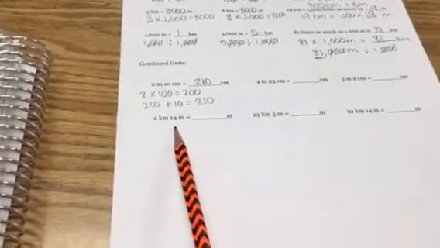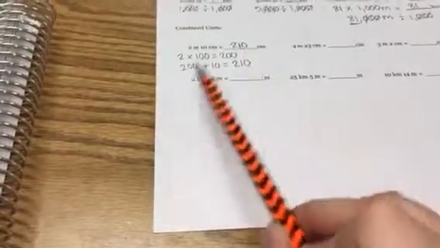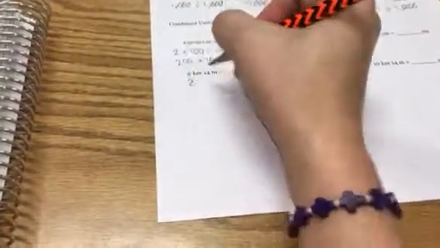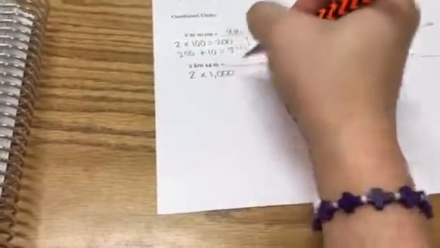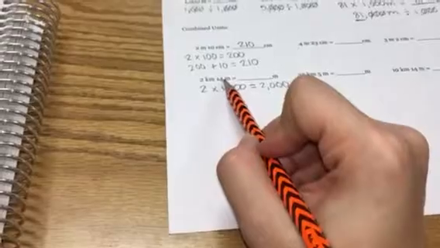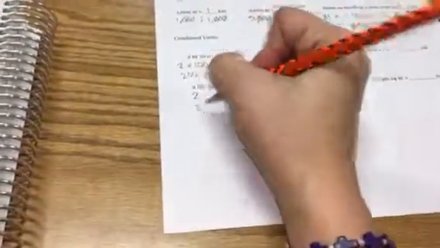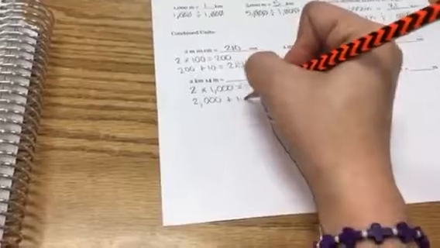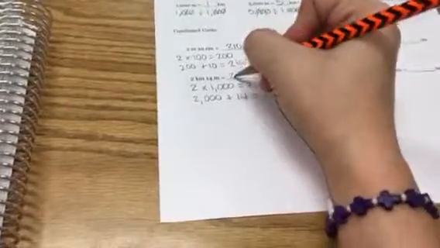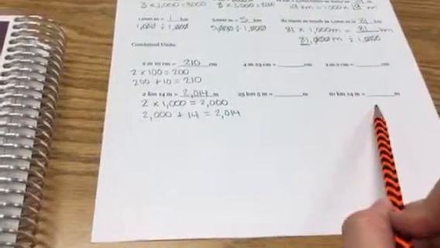Let's look at kilometers now. We know that it takes 1,000 meters. We're going from kilometers to meters. It takes 1,000 meters for 1 kilometer. So I would multiply 2 times 1,000, which is equal to 2,000. But then I have these 14 meters. So I have to add that. 2,000 plus 14 is equal to 2,014. And that's how many meters are in this measurement. I want you to do this one and this one by yourself. Get to work.